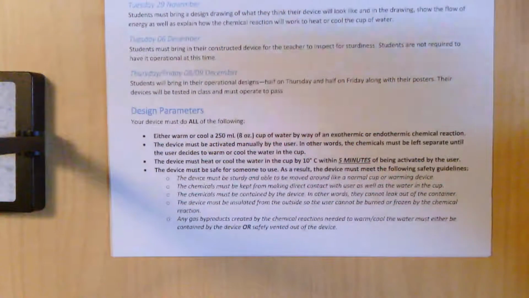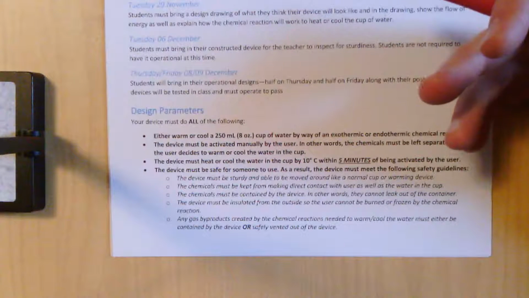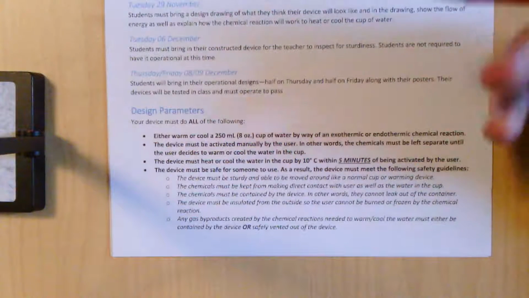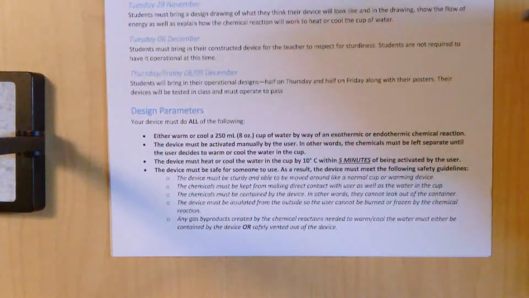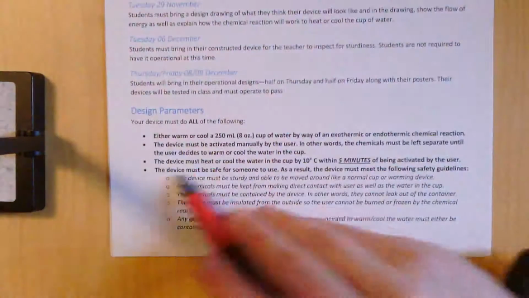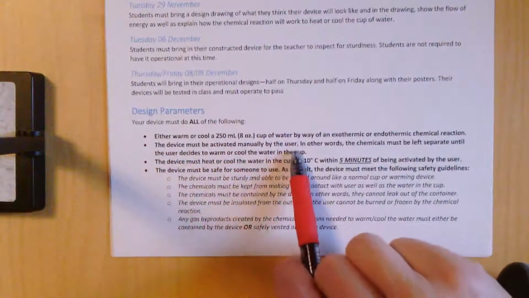Calcium chloride, you just mix it with water, and it heats up rather quickly. If you mix a lot of calcium chloride in water, you can get almost up to the boiling point of water, so you've got to be careful with that. The device must be activated manually by the user.